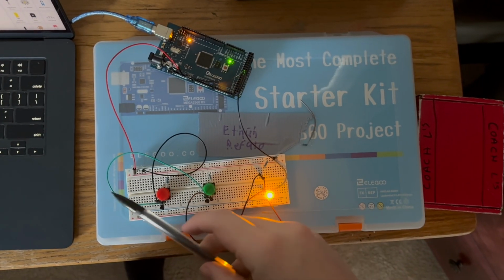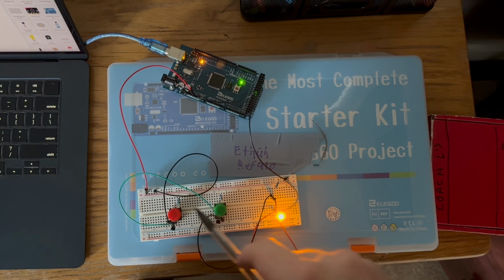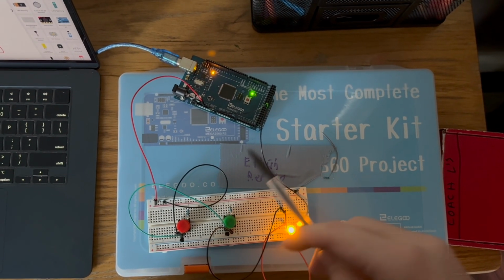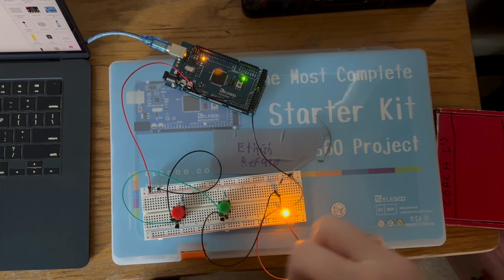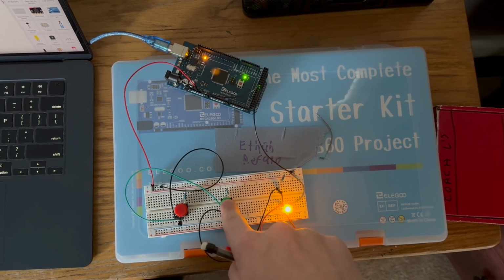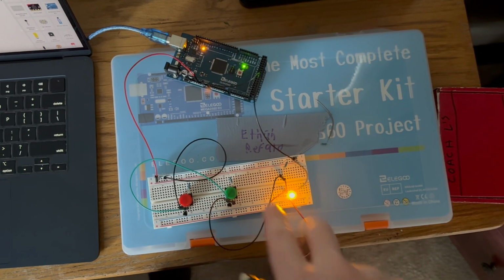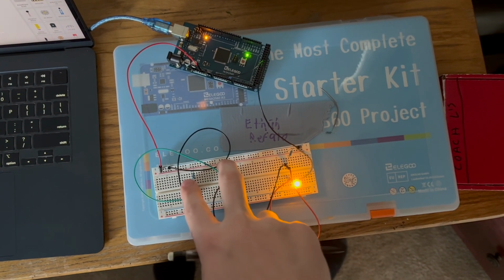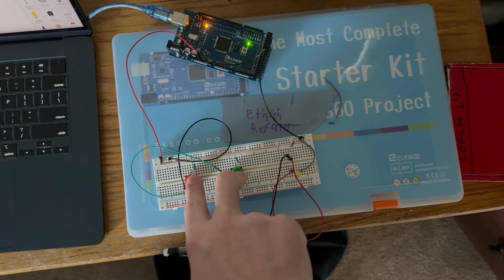This is my NAND gate, where again I have the same thing: buttons, transistors, resistors. Now if you see, if I press one button, it stays on. If I press the other button, it stays on. If no buttons are being pressed, it is on. If I press both buttons, it turns off.